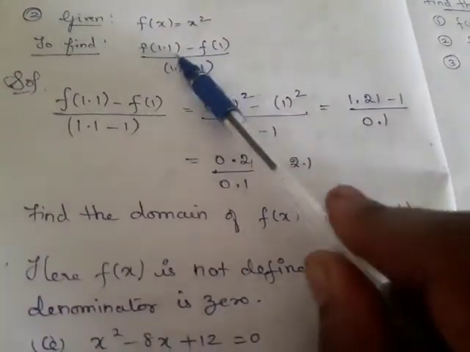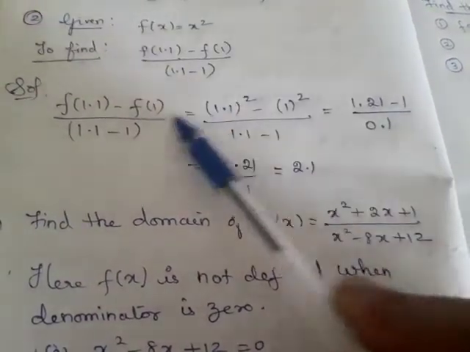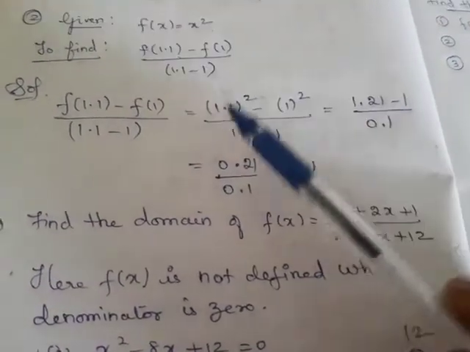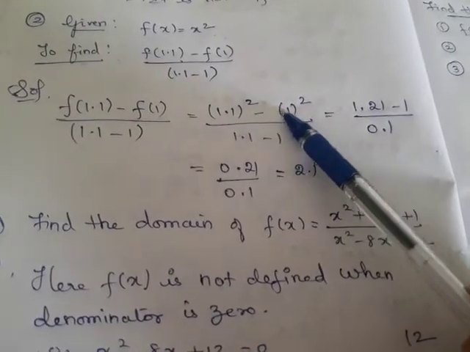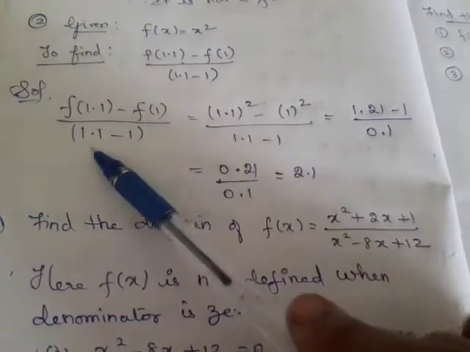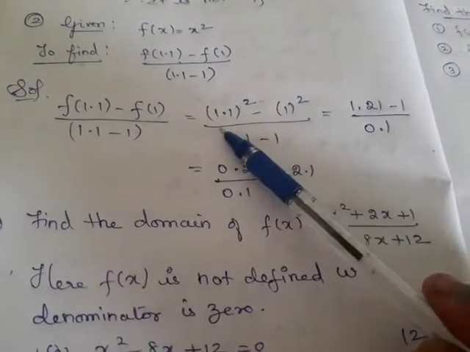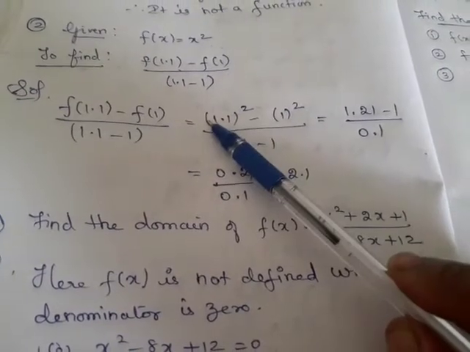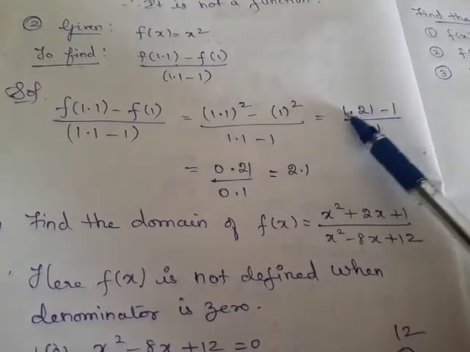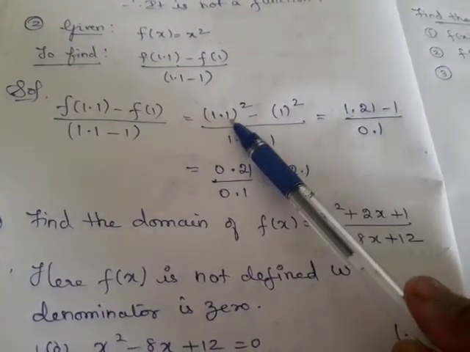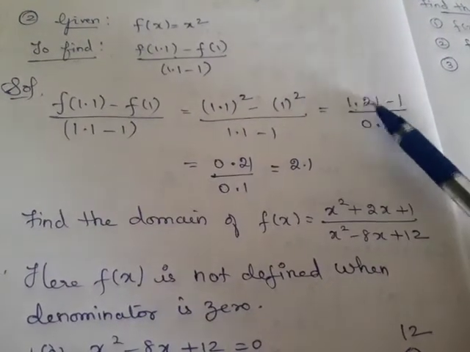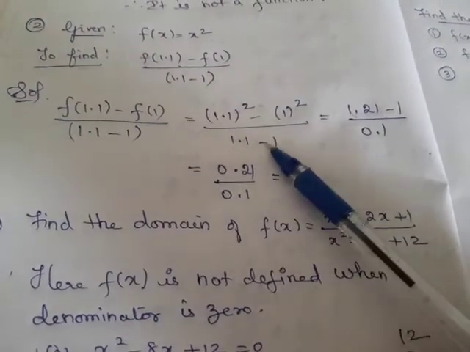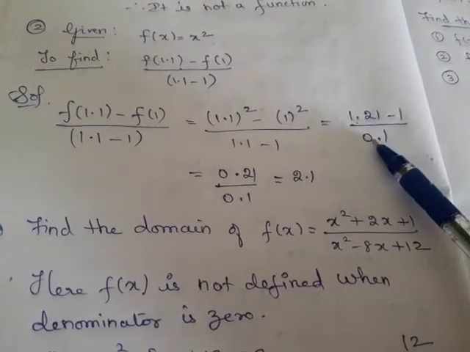So in the place of x, in the definition x square, we are going to put 1.1. So 1.1 the whole square minus 1 square divided by 1.1 minus 1. What is 1.1 the whole square? 11 square is 121, but you have to place the decimal after 2 digits. So 1.21 minus 1, divided by 1.1 minus 1, which is 0.1.